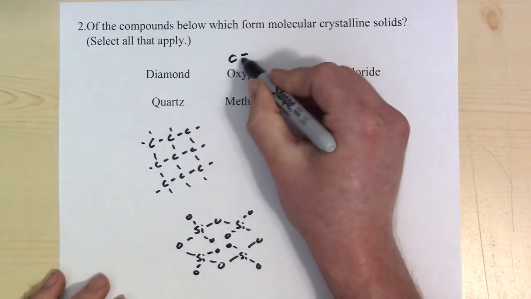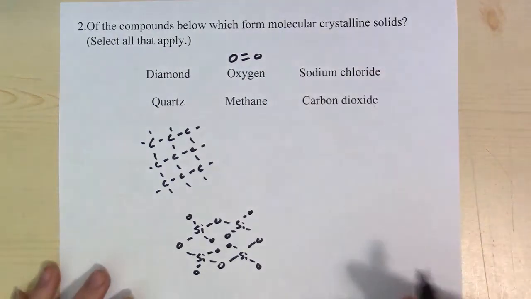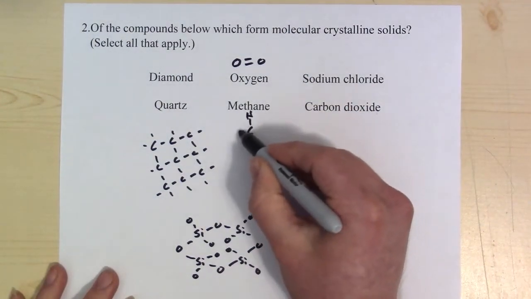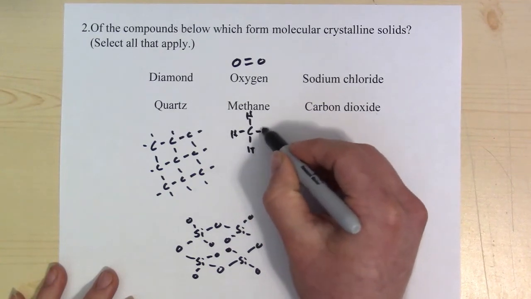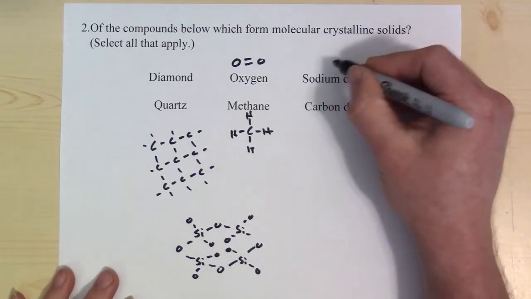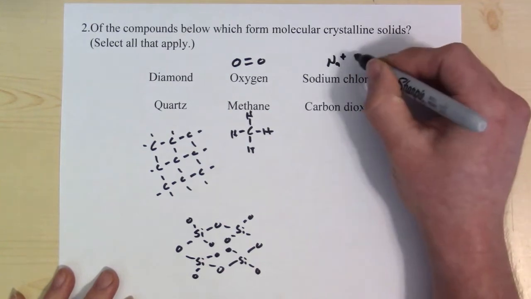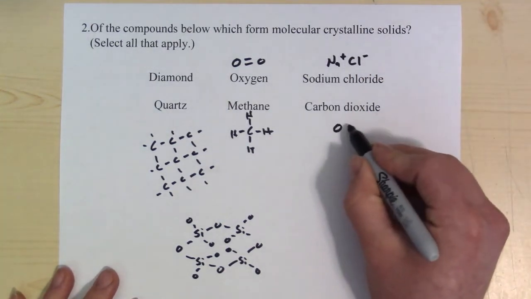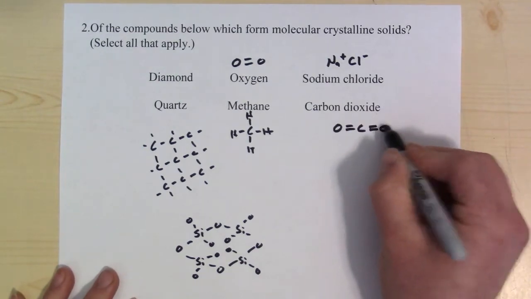Oxygen, as we drew in the previous question, 2 double bonded oxygens to each other. Methane, carbon single bonded to 4 hydrogens. Sodium chloride is a sodium cation and a chloride anion. And then carbon dioxide is a carbon with 2 double bonded oxygens.